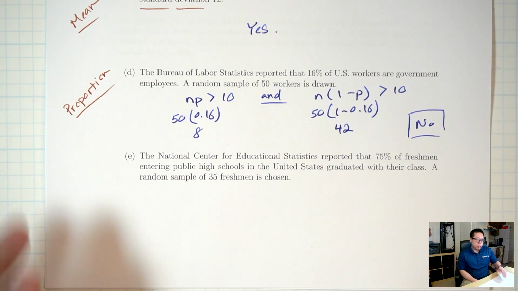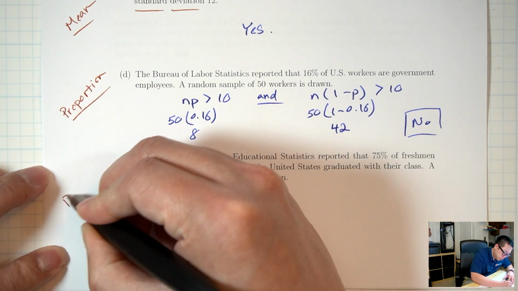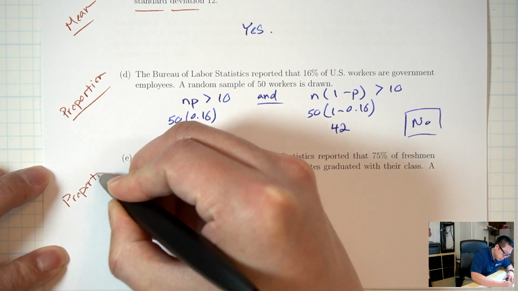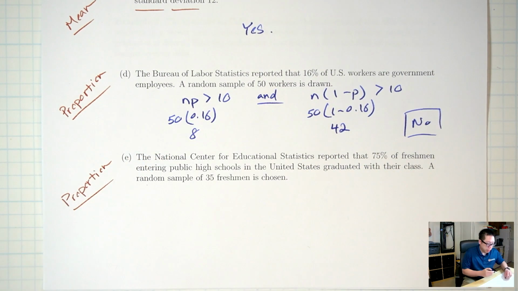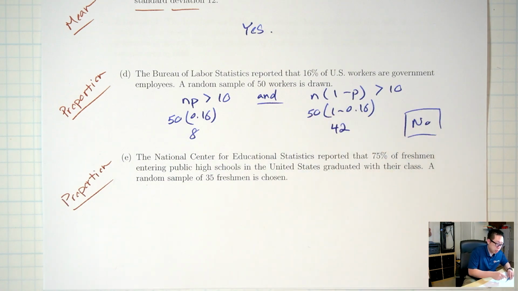Part E. The National Center for Educational Statistics reported that 75% of freshmen entering public high schools in the U.S. graduated with their class. A random sample of 35 freshmen is chosen. Okay, so reading that question, I don't think I read the word mean or standard deviation in there. So this would have to be a proportion situation. And because it's a proportion situation, we're checking n times p and n times 1 minus p.